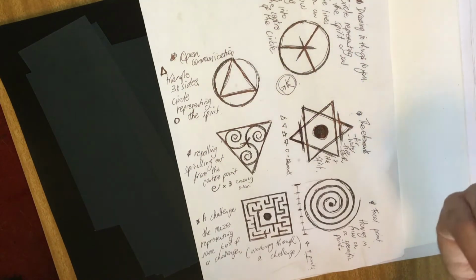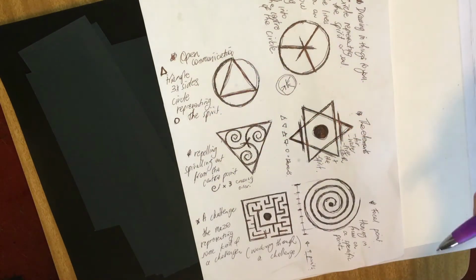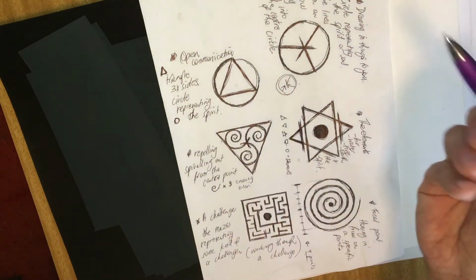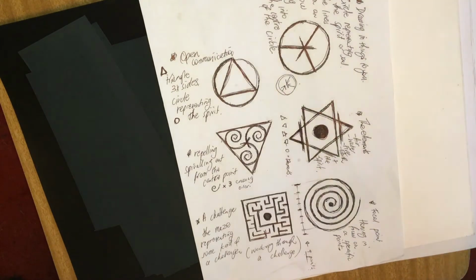If I am feeling like I'm having trouble communicating with someone, this is what I would do, whether I'm meditating or if I'm creating a spell bag. So that's one of the sigils.